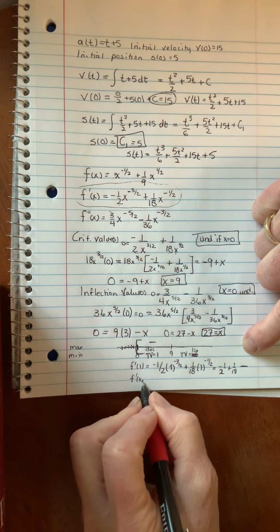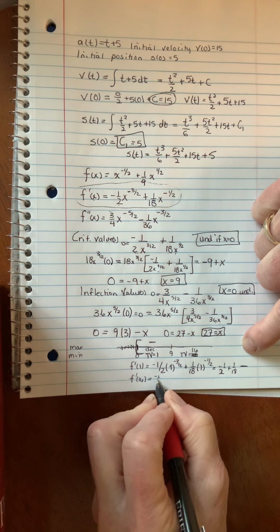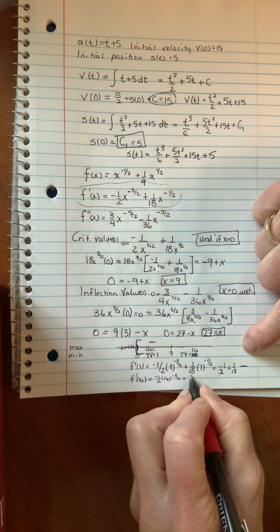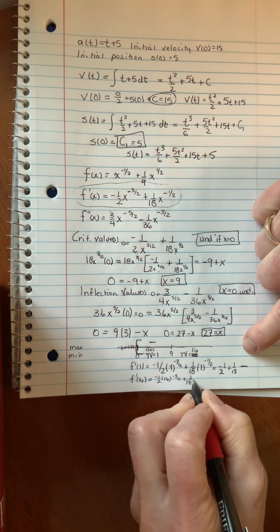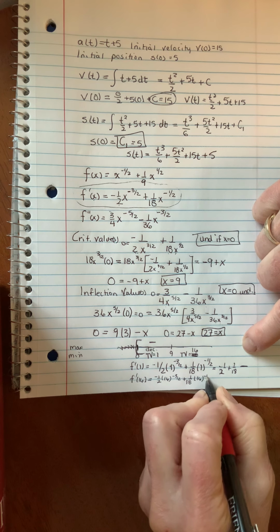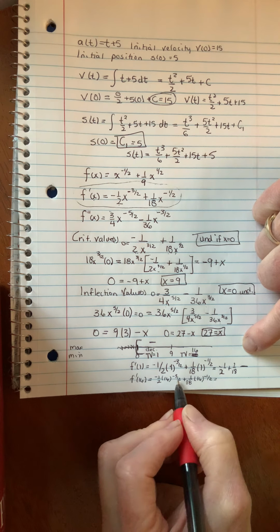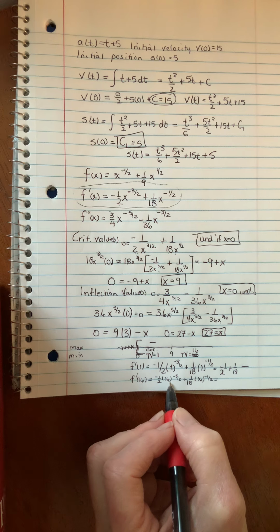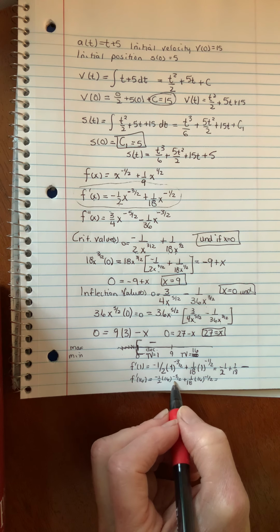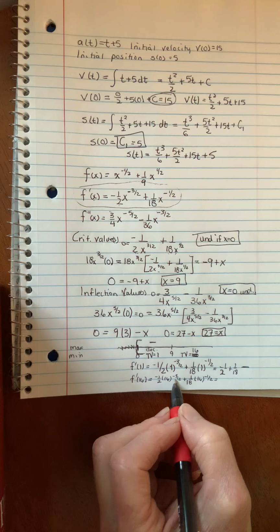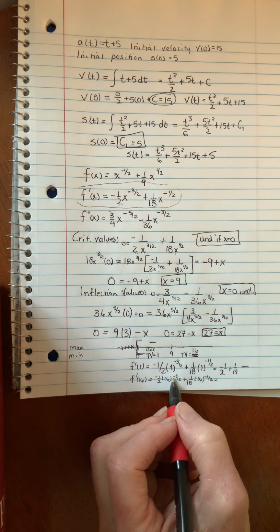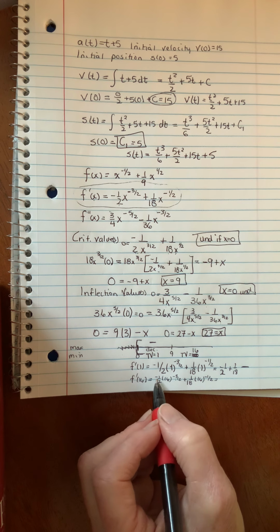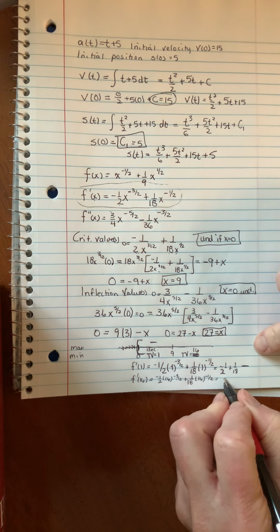Now 16. So f prime of 16 is minus a half times 16 to the minus 3/2 plus 1/18 times 16 to the minus 1/2. Well, 16 to the minus 3/2: the 1/2 power of 16 is 4. 4 to the third is 64. And a negative exponent makes it 1 over 64. So we've got minus a half times 1 over 64, which is minus 1 over 128.